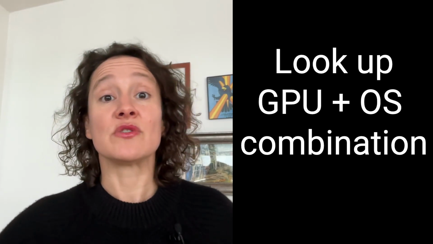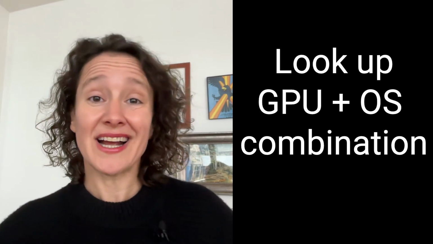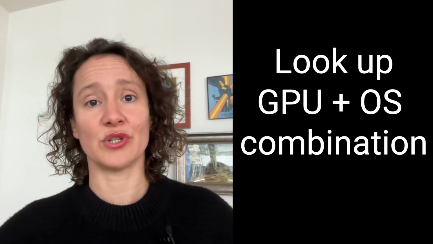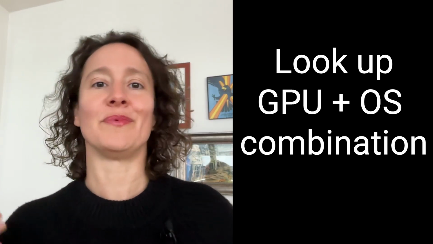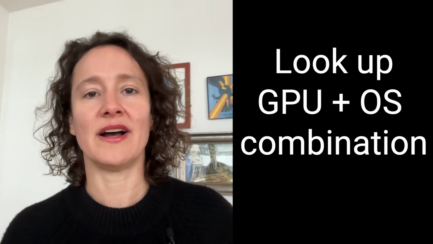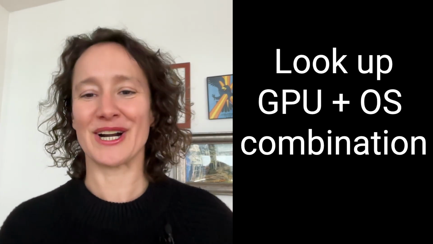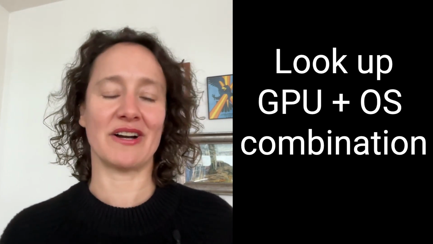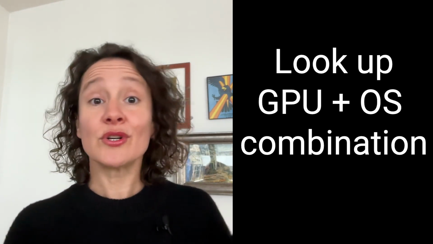If the GPU is older, it might be useful, if you're using something like Linux, to try out some of the open source drivers. Not only does this help improve open source code if more people are using it, but it also puts pressure on creating more open source drivers and fewer proprietary drivers. So I just want you to look that up.